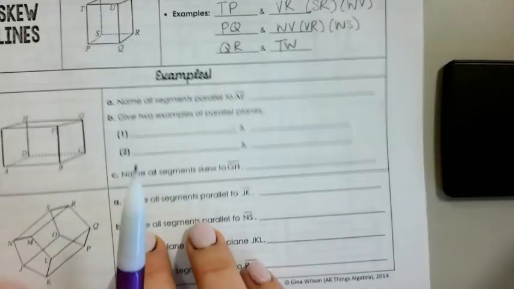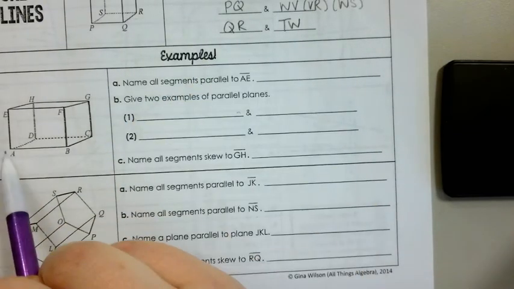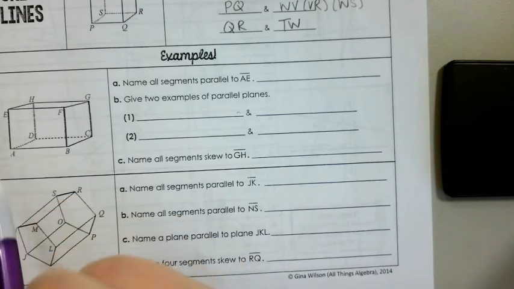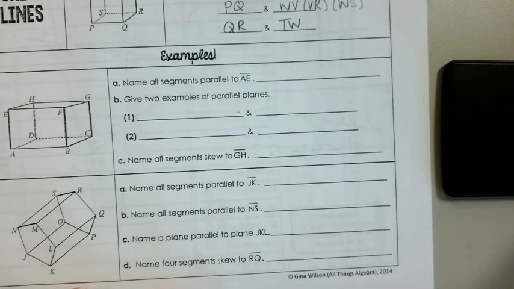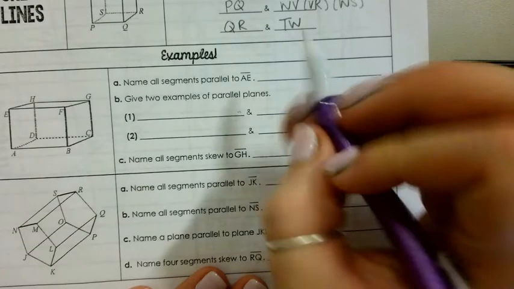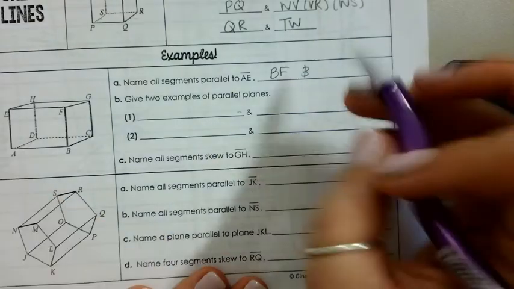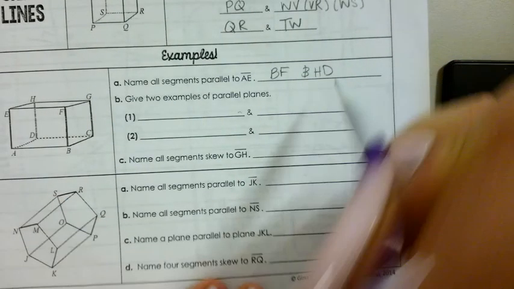Okay, let's do some examples. Name all the segments parallel to AE. So we want to see parallel segments. So remember, they have to be on the same plane for parallel lines. So another line that is parallel would be BF. And there is another one. It is HD.